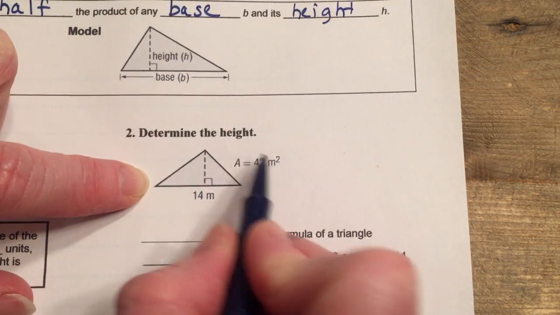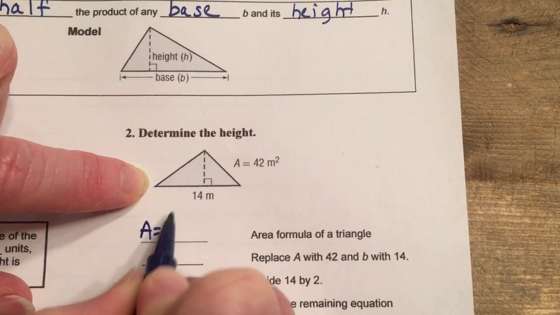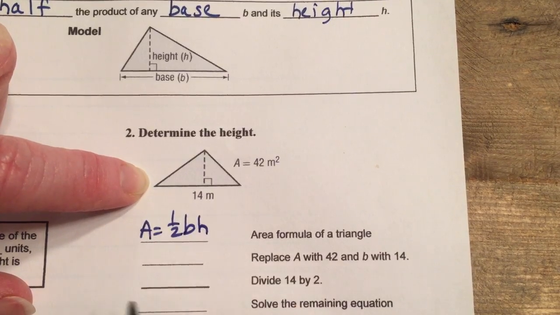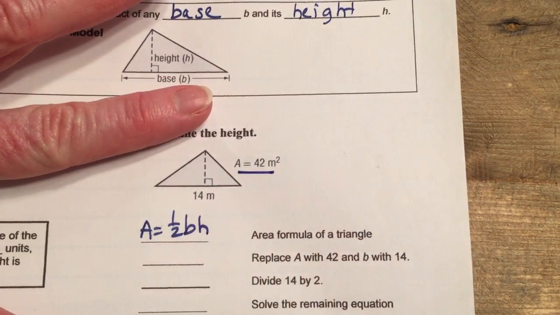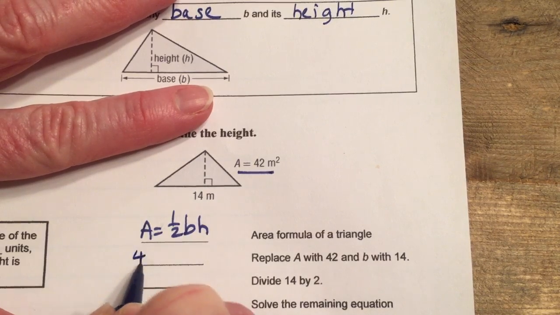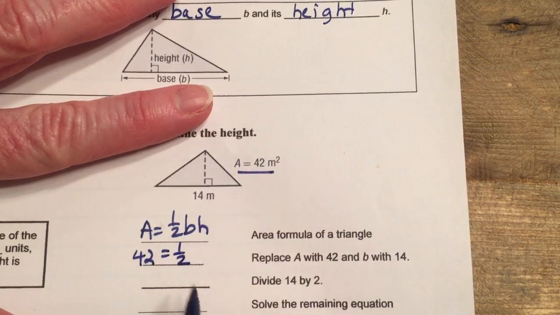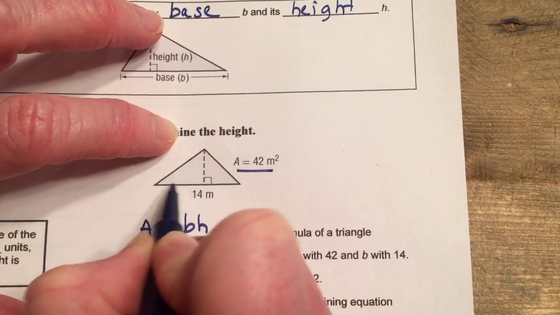So we can use it, if we know the area, to find either the base or the height. Still going to write down the formula because that's helping me remember, especially that 1/2 part. Right out here to the side, it tells me the area is 42 meters squared, so I'm going to replace A with 42. The 1/2 is always part of the formula, and the base and the height, I can see, are making that right angle.